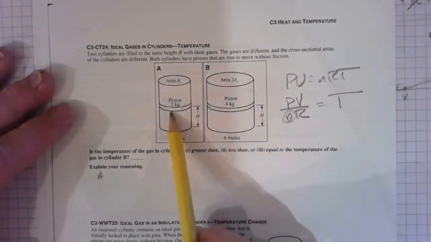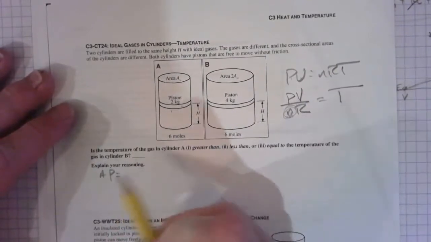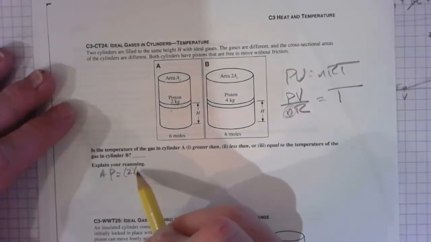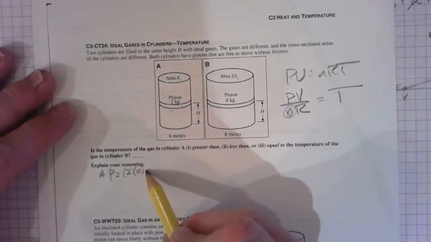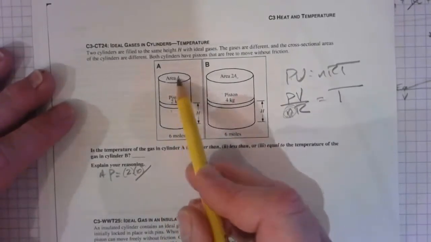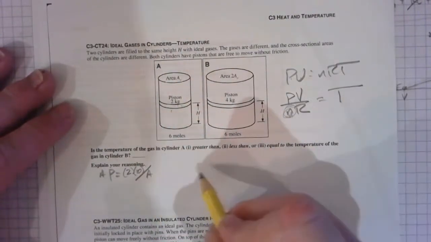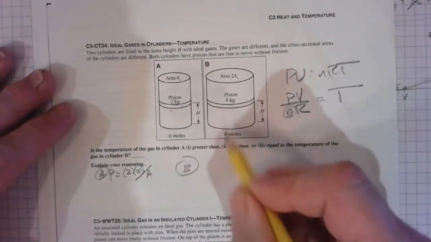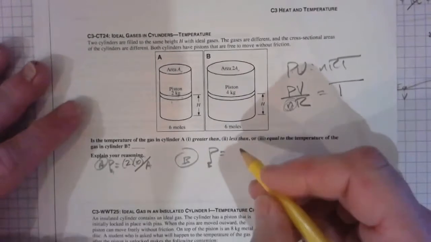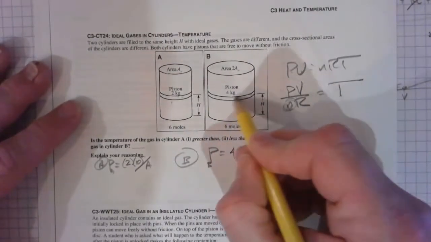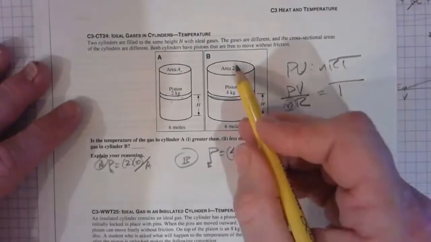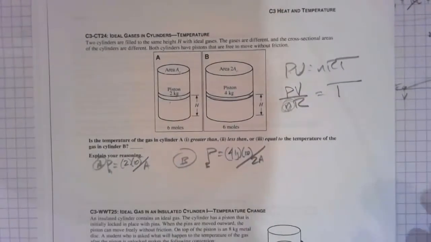So for A, the pressure PA is going to be 2 kilograms times 10, that's g, because that's your weight, divided by the area, and the area is just A. Whereas for situation B, we'll call this PA and we'll call this PB, the total mass of this piston is 4 kilograms times g, which is 10, divided by 2A. What about the volume?